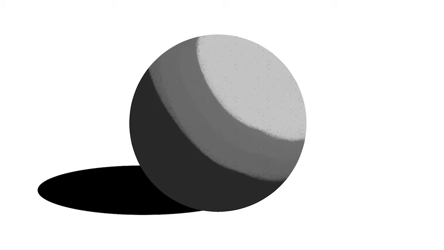But it's not just about showing the light source, it's about showing what the thing is made of. So like with this skin example, this sphere is looking like it's made out of a matte material. But if I add a highlight to it, then the information changes. It now looks a little bit more reflective.